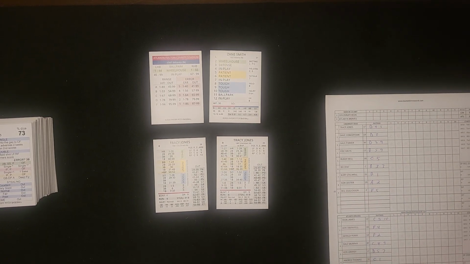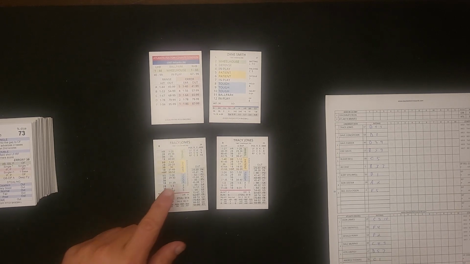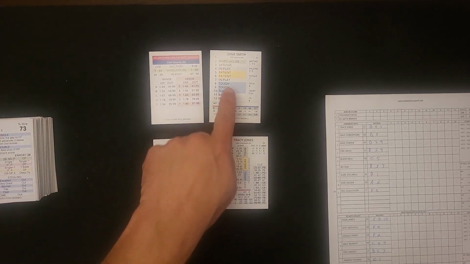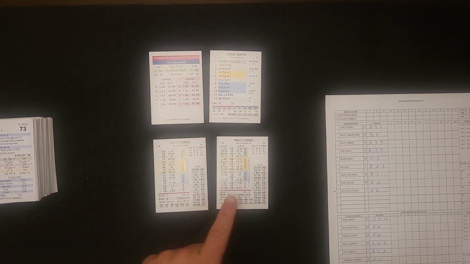So Zane Smith to lead off here against Tracy Jones. He'll be facing the double Tracy Jones. The first flip will be the D6 roll to see what we get on Zane Smith's card. The second flip will be the D10s to see what happens down here.